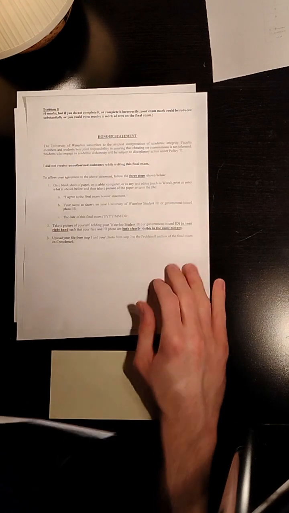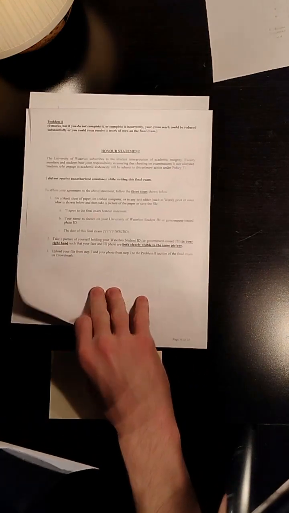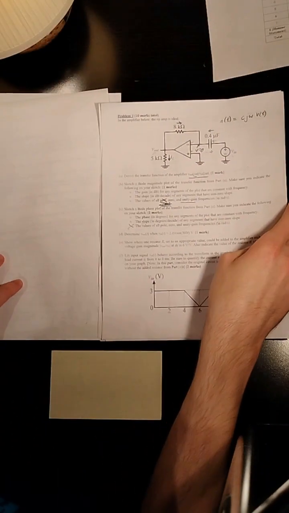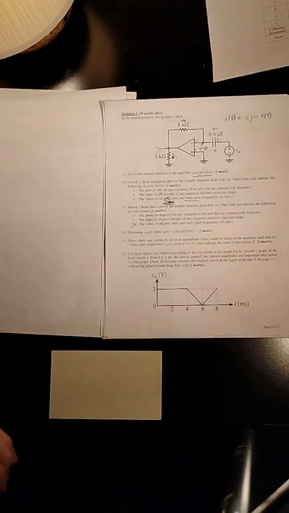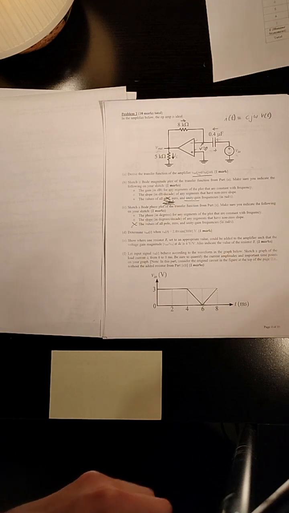These honor statements during COVID went crazy. Okay, sorry. I need the paper. Can you see both of those? Pretty well. Not bad. All right.